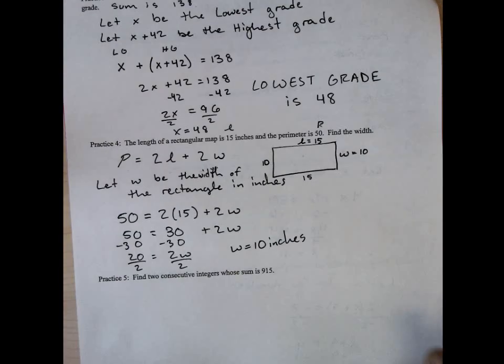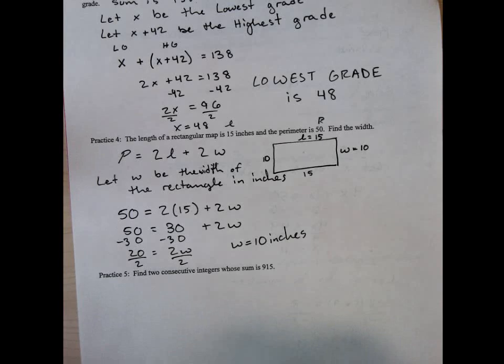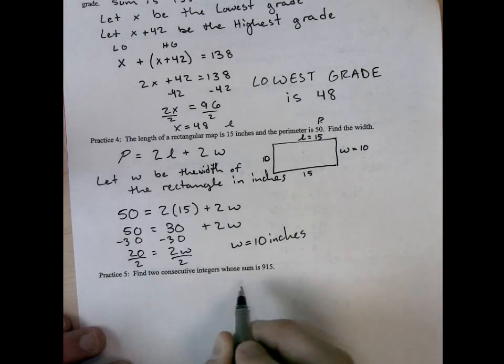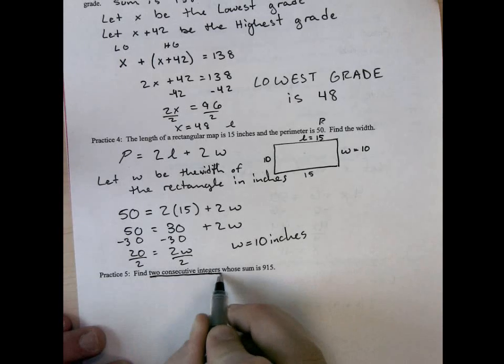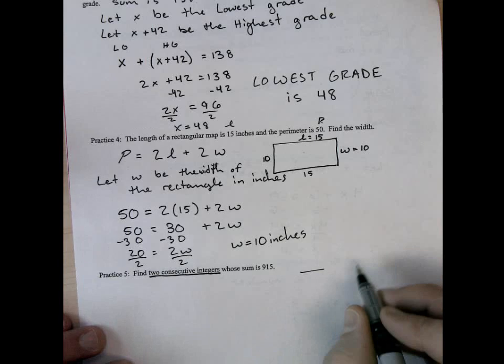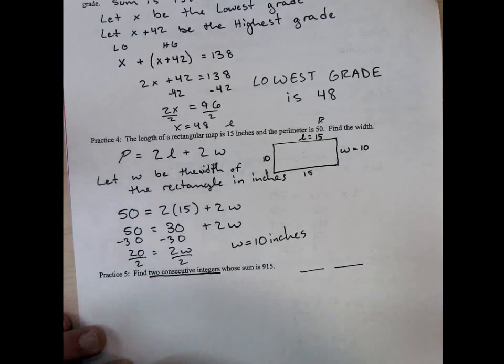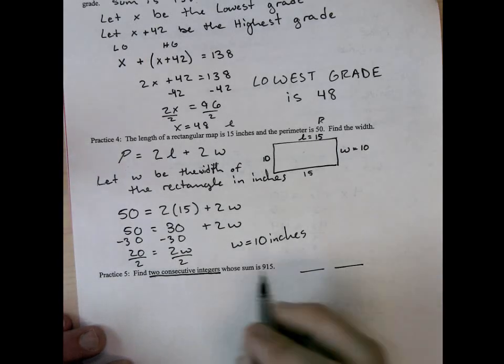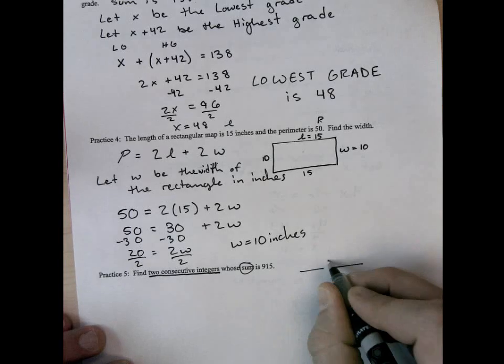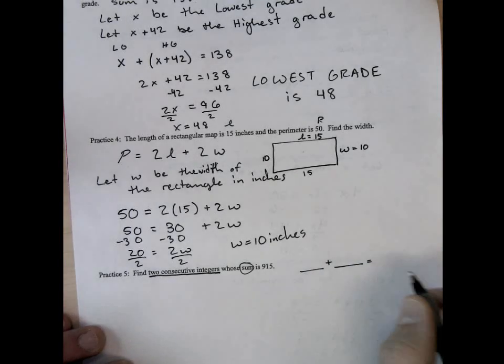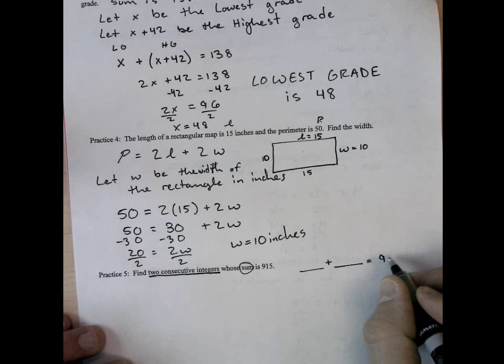Let's do one more problem, and then you have a worksheet to complete for the next remediation period. So find two consecutive integers. Consecutive means right after one another. So we have some number here, and then we have another number. That's what we're trying to figure out, because then we say a sum of 915. So we add those two together, and we end up getting a sum of 915.